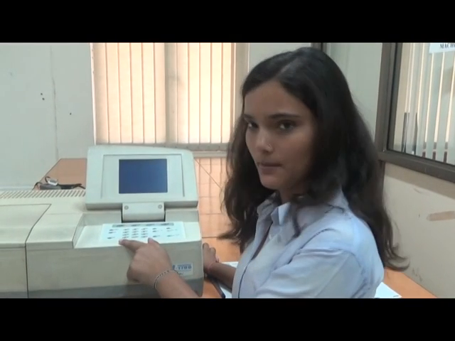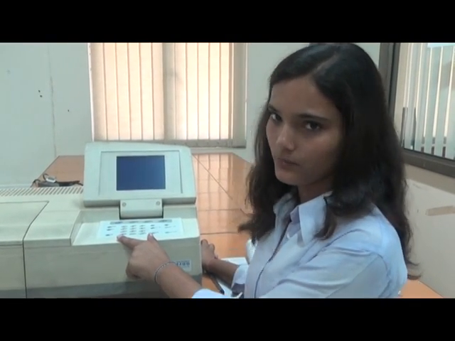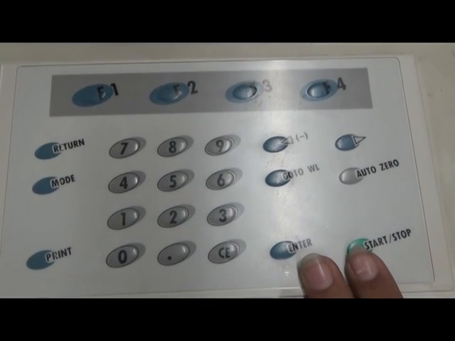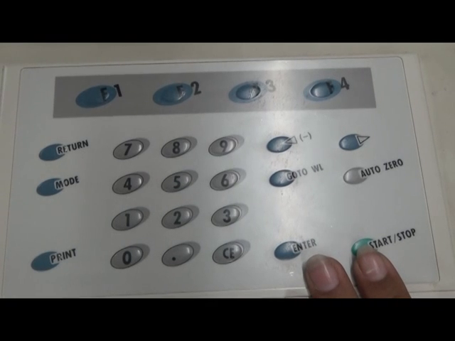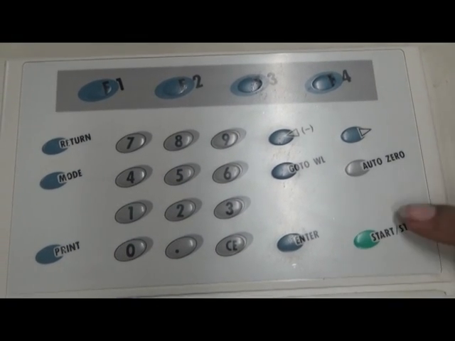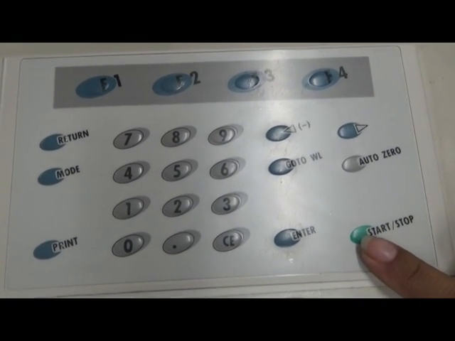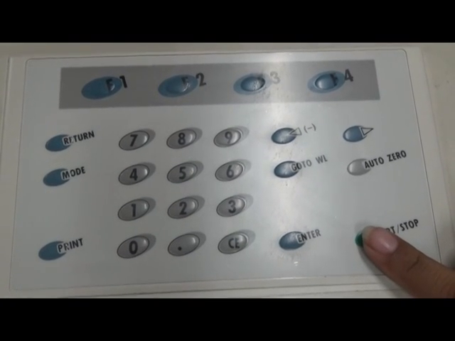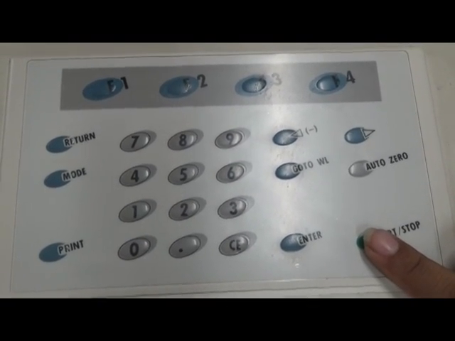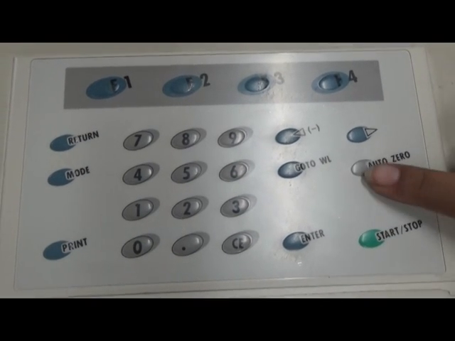Now we will discuss the keyboard of this device, the spectrophotometer. This is the input component for giving operation commands and numeric values to the instrument. This is the start-stop key. This is the key for starting and stopping measurement once parameter setting has been completed.